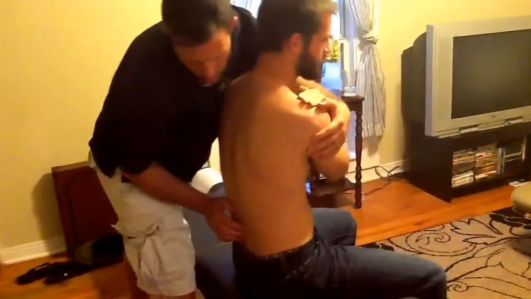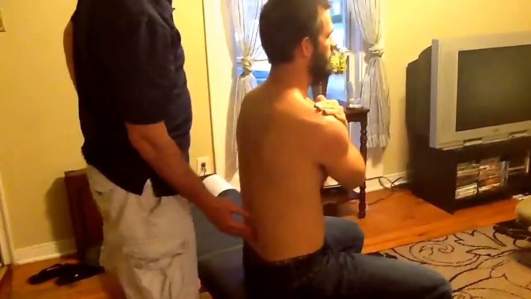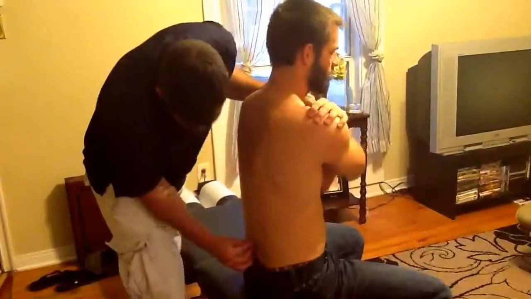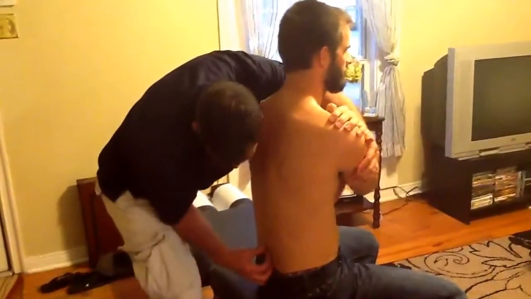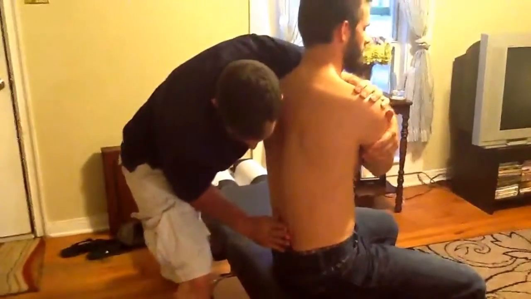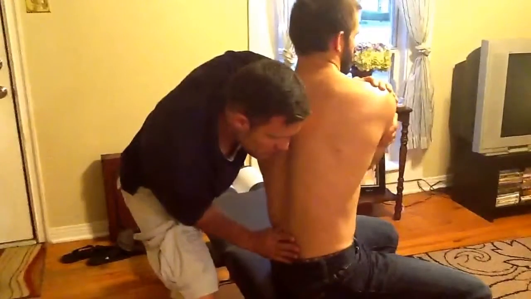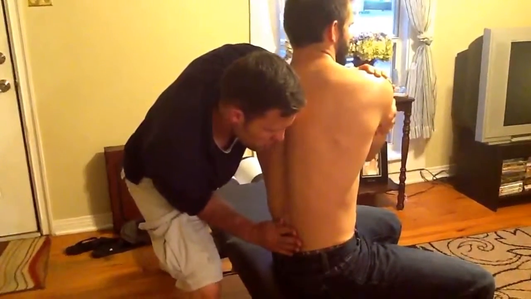As I flex the patient forward, I do not feel that joint space open up. So I'm going to check rotation and lateral bending. I'm going to set up just to the side of the spinous process, and I'm going to rotate the patient. As I rotate the patient, I'm going to spring in a lateral to medial direction.